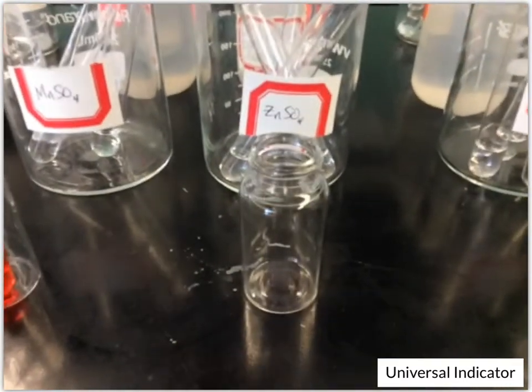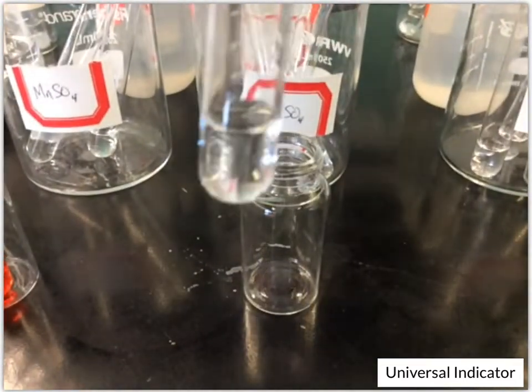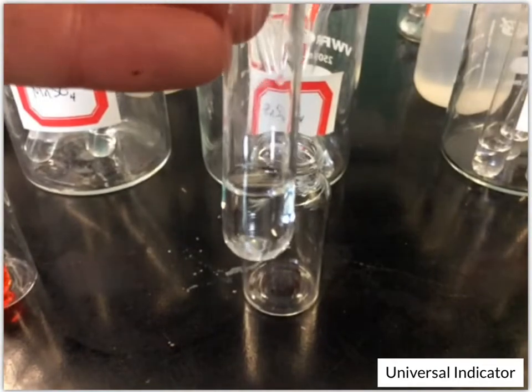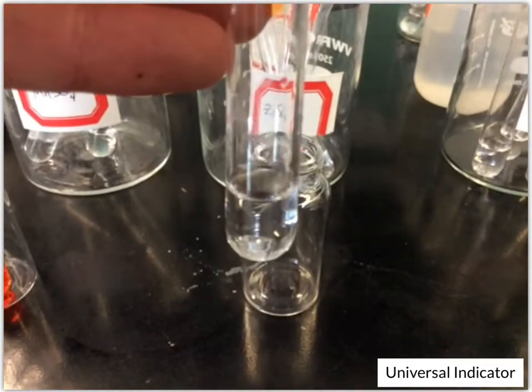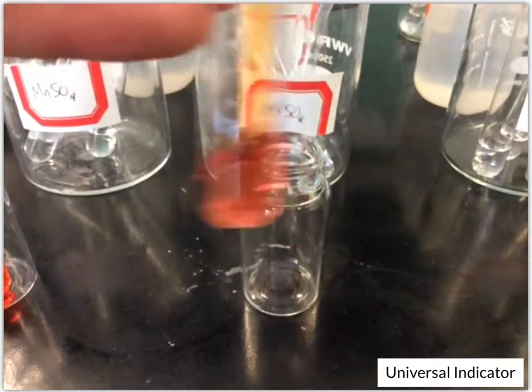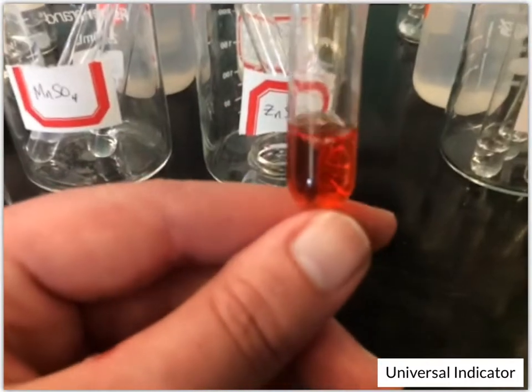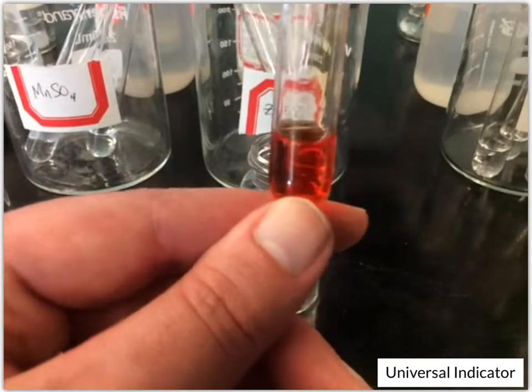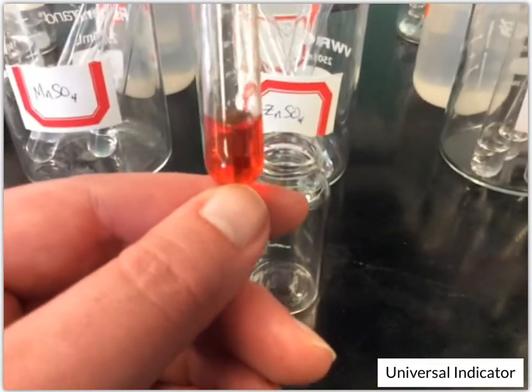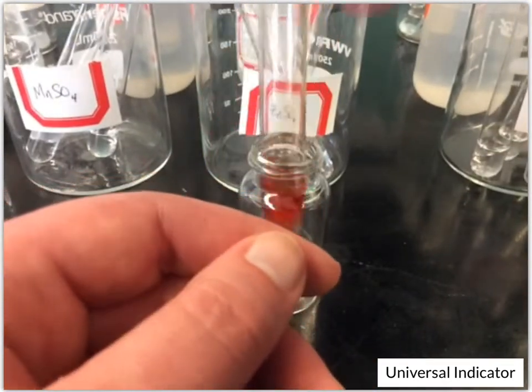Okay, next up, zinc sulfate. Okay, that one looks similar to several of those others, that really dark orange color.